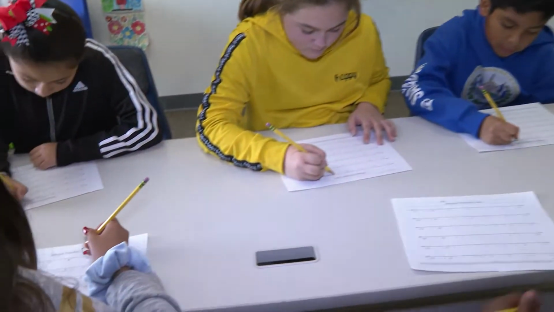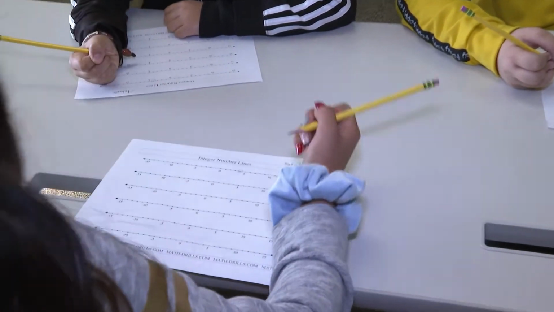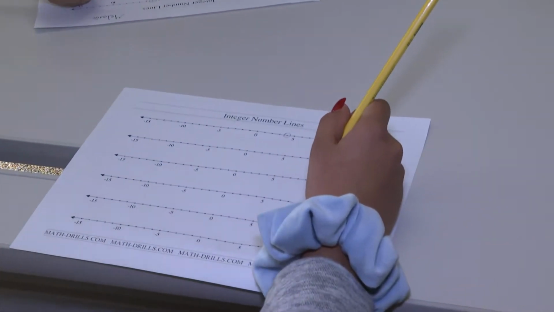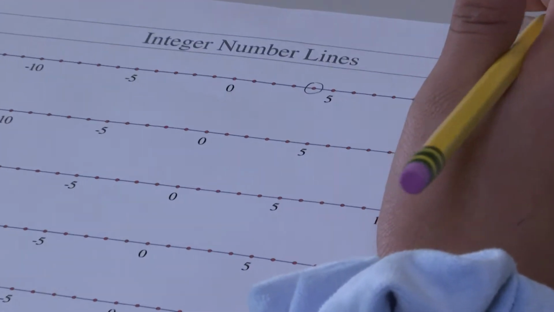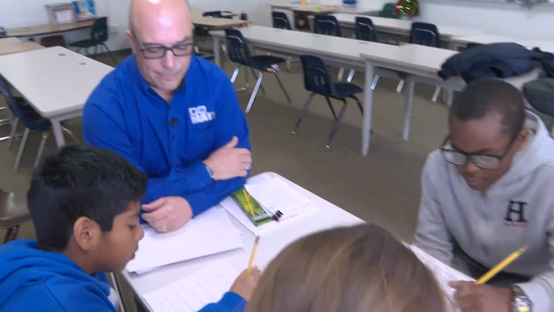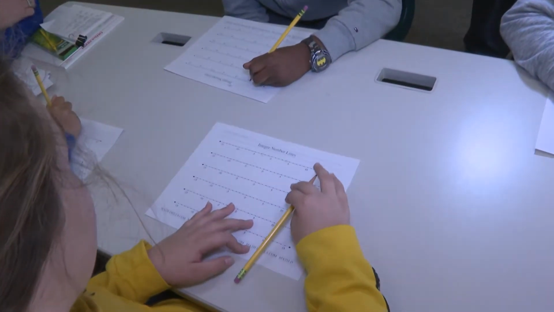So on your paper, what I'd like you to do is find 4 and put a circle around where you think the number 4 would be. Right, you've got it, right? Everybody's got it, it's 1 away from number 5, right? Pretty easy, okay? Now find -7. So -7.